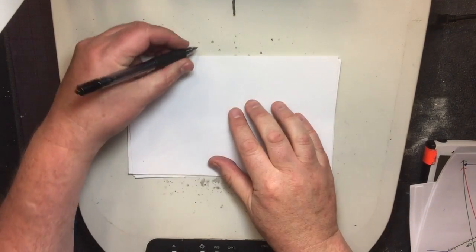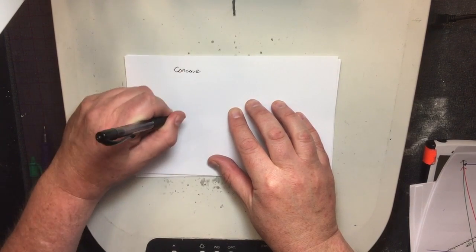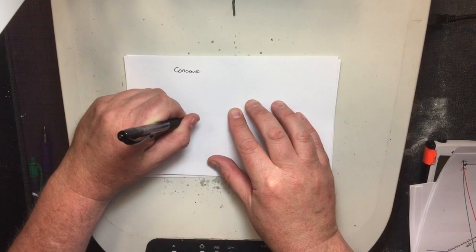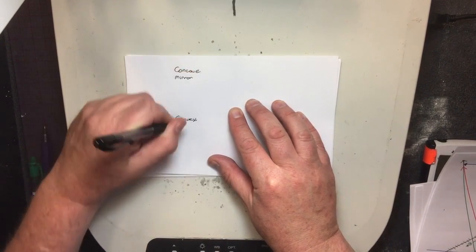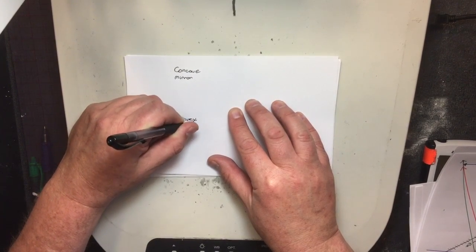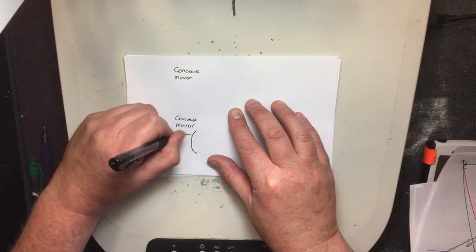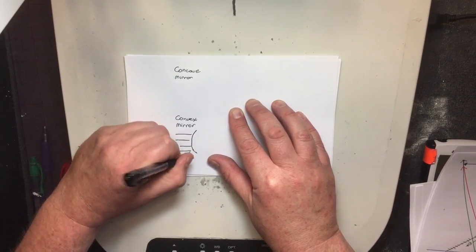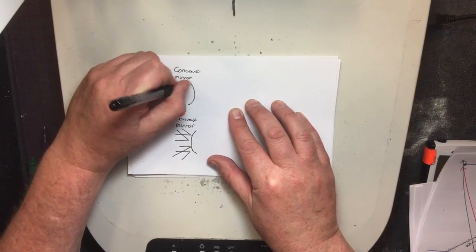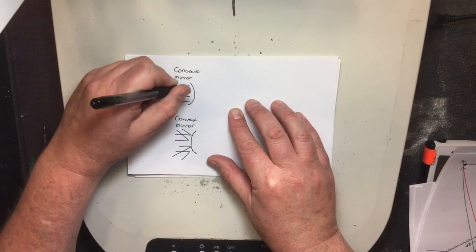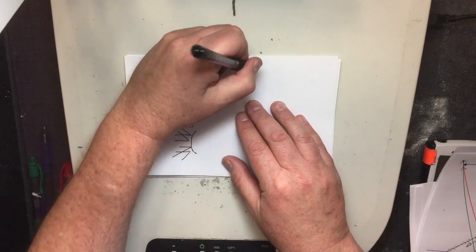Where we have concave and convex mirrors, a convex mirror takes the light and bounces it away. A concave mirror takes the light and sends it through a particular point.